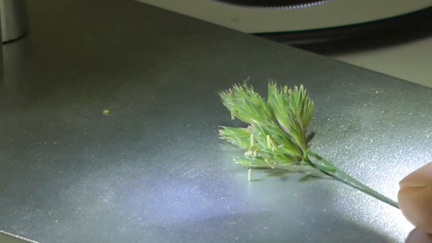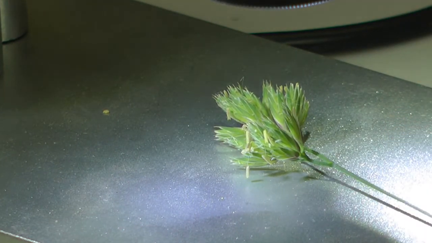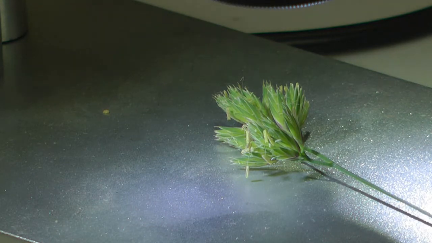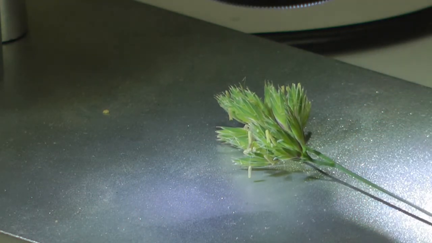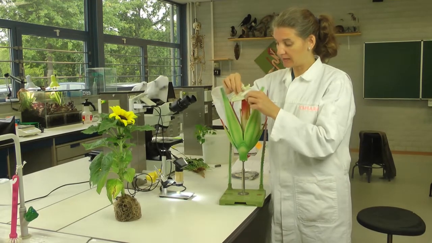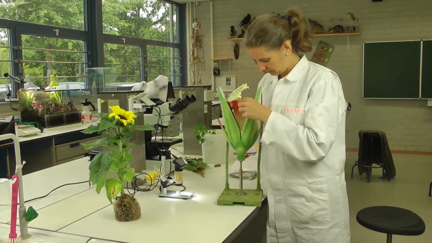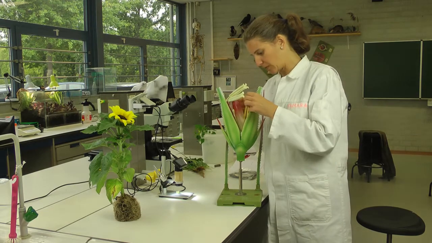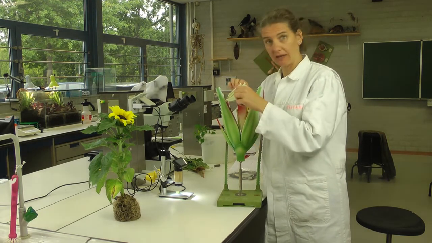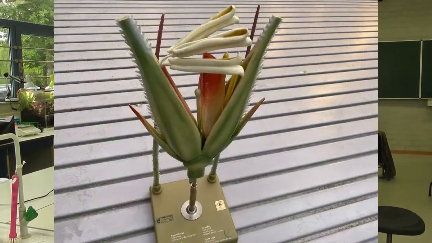I've put the flower, the inflorescence of the cocksfoot, under the microscope, and you can clearly see the different parts of the flower. You can see the stigma and you can see the anthers. What you should see are the anthers and the stigma, which isn't visible on this model. These are the young anthers. These are the anthers when the inflorescence is finished. So come and have a look.